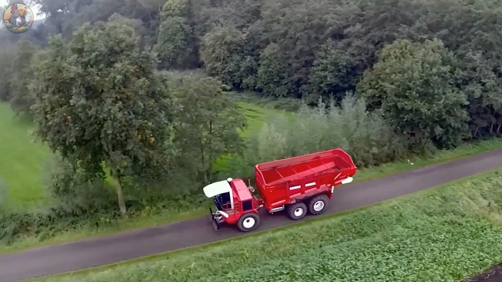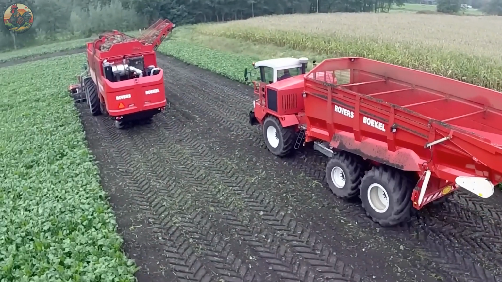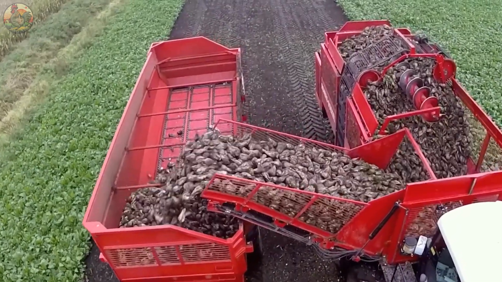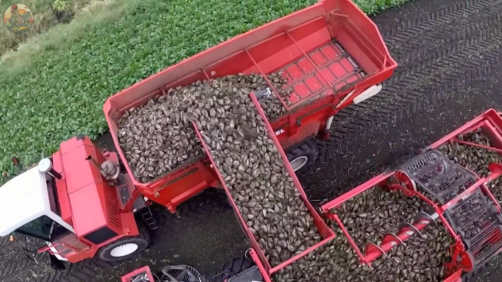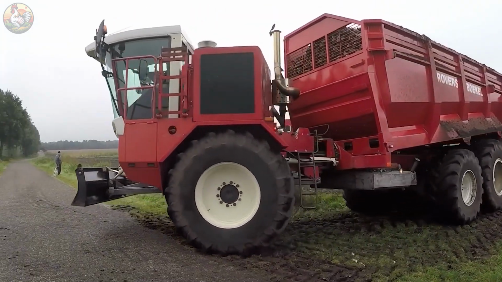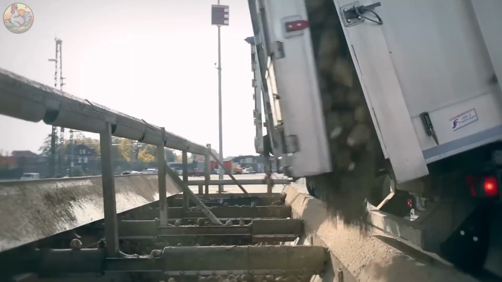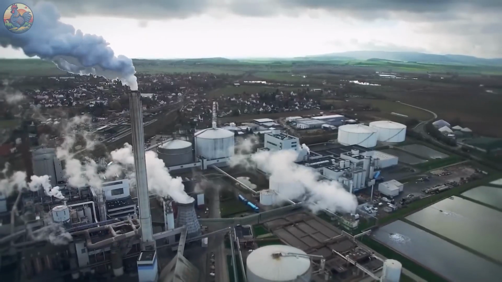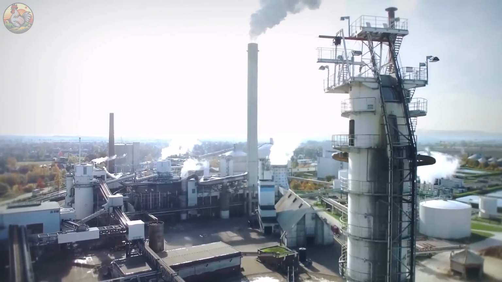Once harvested, sugar beets need to be transported quickly to the processing site to ensure quality is not impaired. At the factory, the final and most important conversion process will take place, from beets to refined sugar.